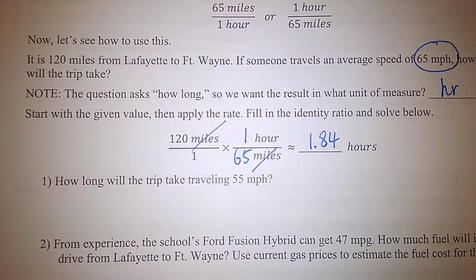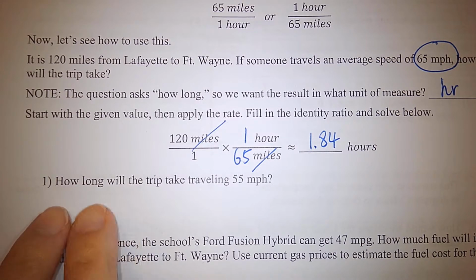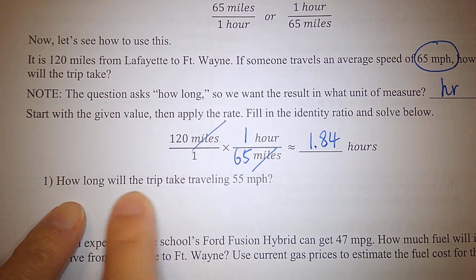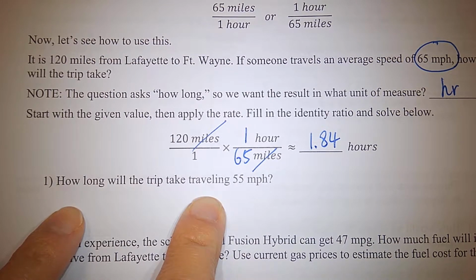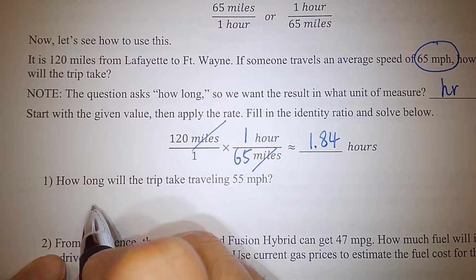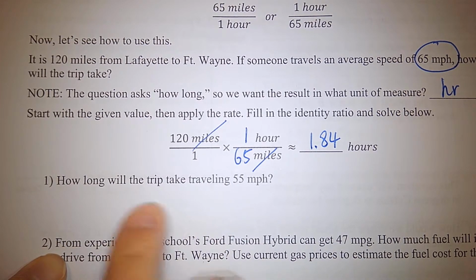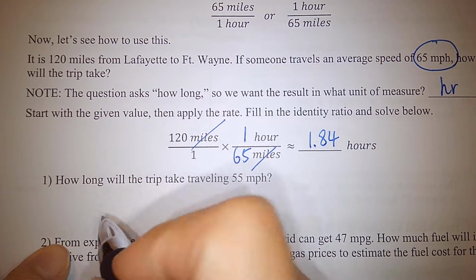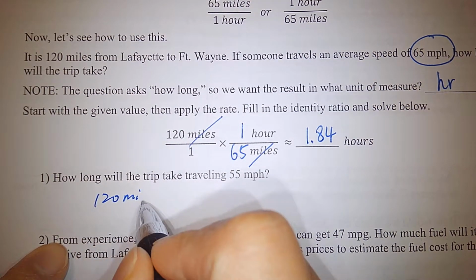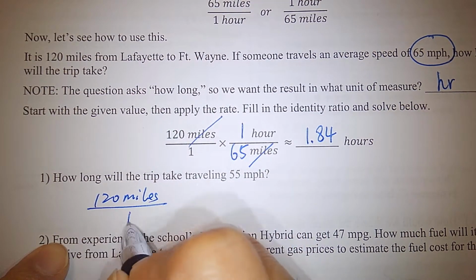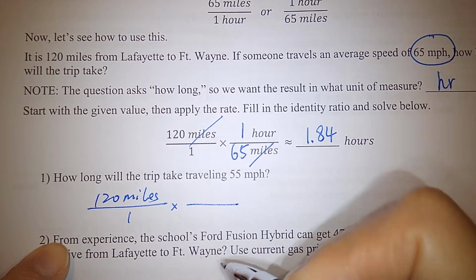Let me ask some of you, tell me how to do it. Any suggestions about question 1? Damon? Yeah, how to do it? Tell me, how to do it? 120 divided by 55. Divided by 55, right?